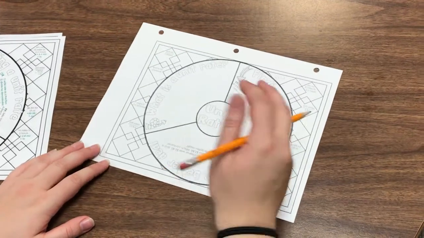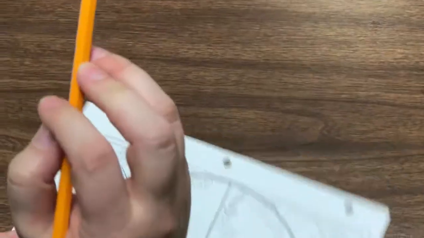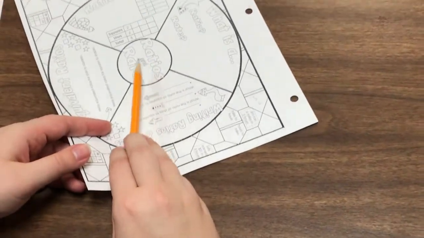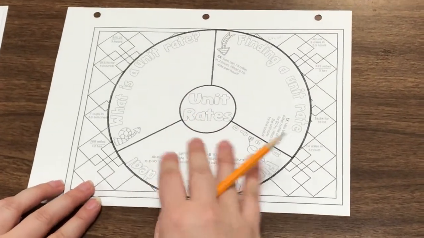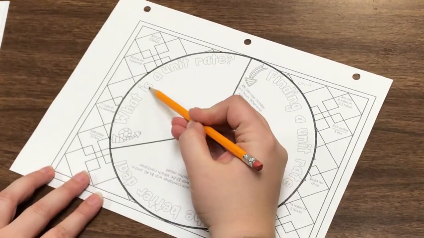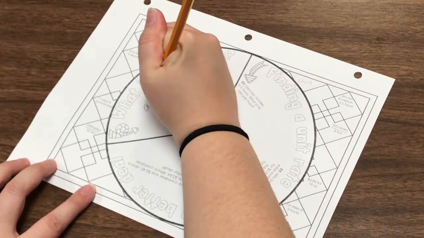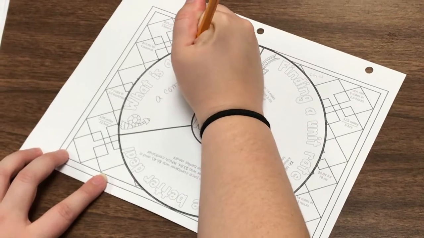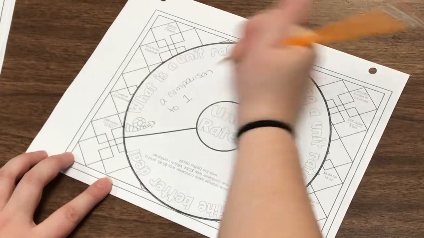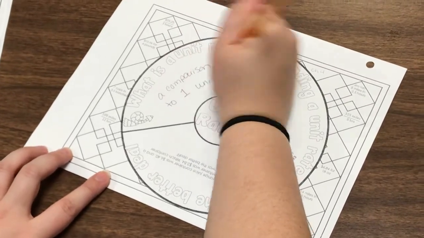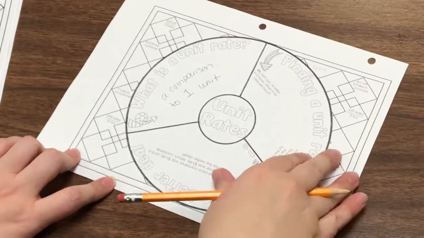Try this. Okay, we are on unit rates. Make sure that you are not on the ratios and rates side. We are on the unit rate side. Okay, the very first question, what is a unit rate? A comparison to 1 unit. Okay, you always want to have that unit at the bottom be 1.